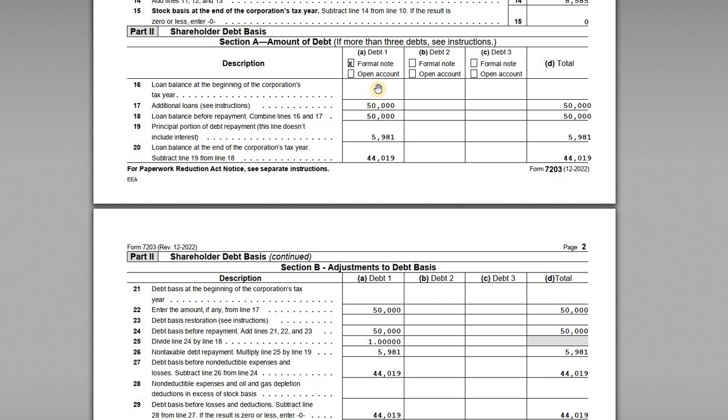Now, one additional point on the formal note versus open account issues. The open accounts are generally okay so long as the amount of loan is under $25,000. There's a regulation that covers whether notes at or above that amount need to be written, or in writing, rather. I always recommend to have it in writing. I think it just bolsters the position that it's a legitimate shareholder loan, but there are exceptions, right?